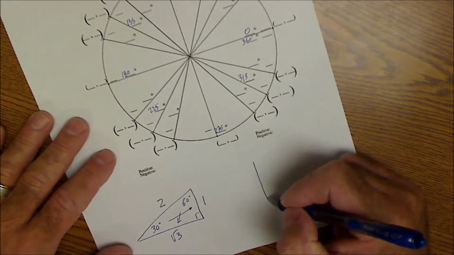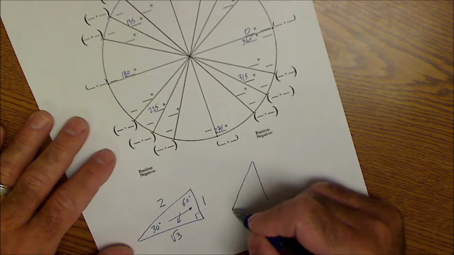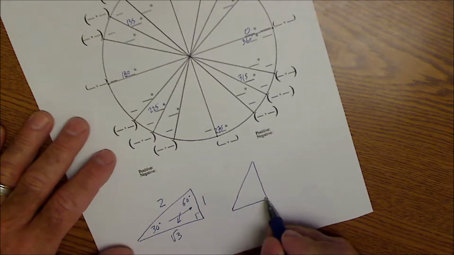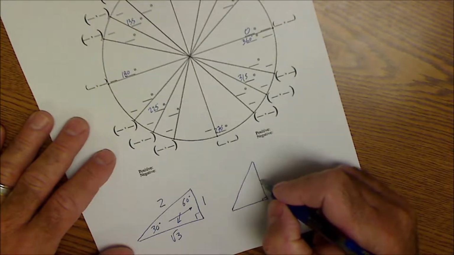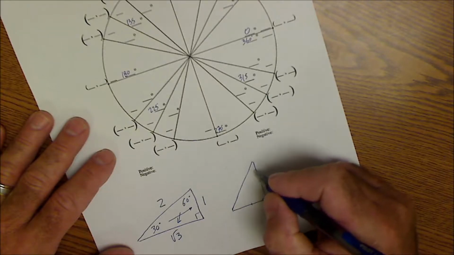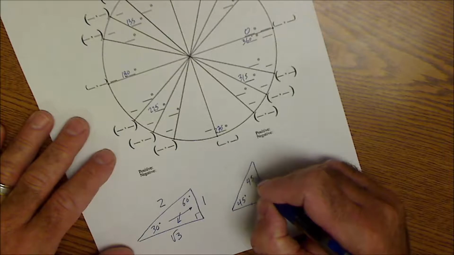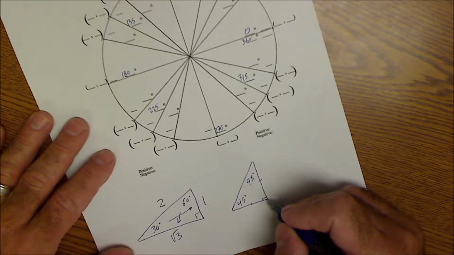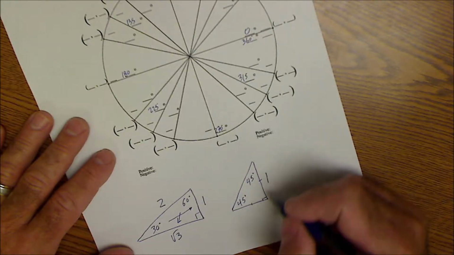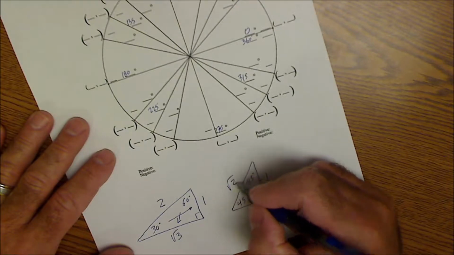The second triangle you have to know is an isosceles right triangle. Isosceles meaning two sides are congruent, so angles opposite them are congruent as well, and right for the right angle. The ratios of sides here are 1, 1, and √2.